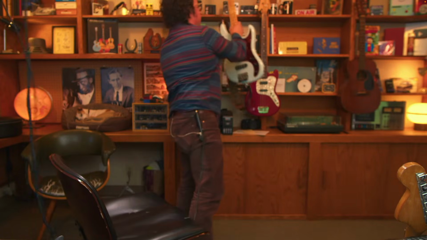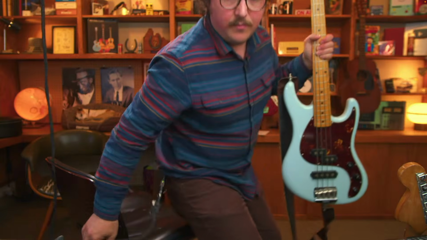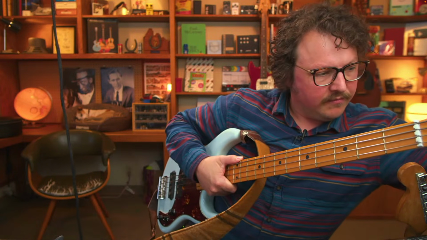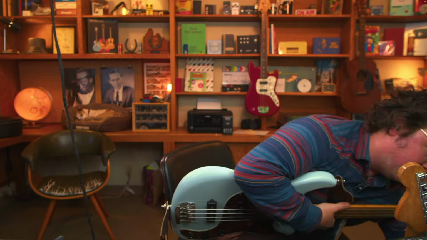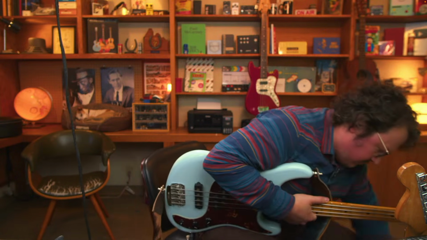Because part of the magic of playing with a band and not having to play all the parts yourself is you get to leave room for other people to interact with the chords in the ways that they like to interact with the chords.